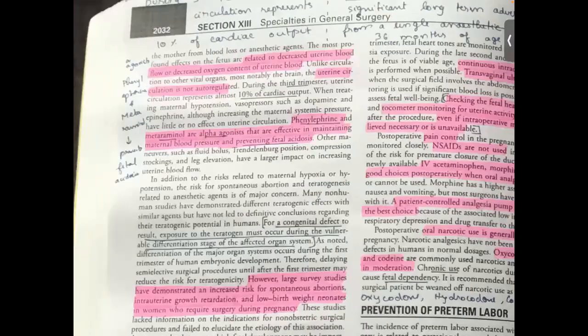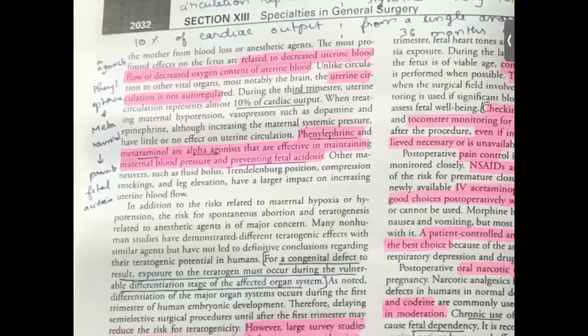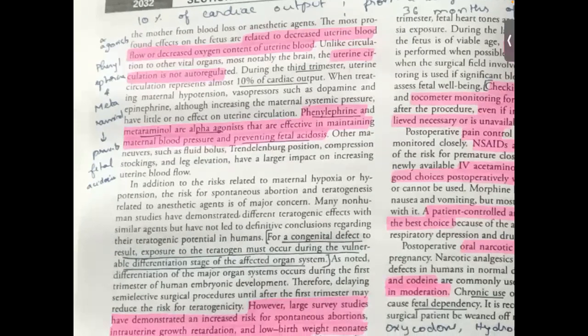So next, the most profound effects on the fetus are related to decreased uterine blood flow or decreased oxygen content of uterine blood. Just now we saw that is the indirect effect. Uterine circulation is not auto-regulated, so if there is any insult like hypotension, it cannot increase the blood flow to the uterus. During the third trimester, 10% of cardiac output goes to the uterus.